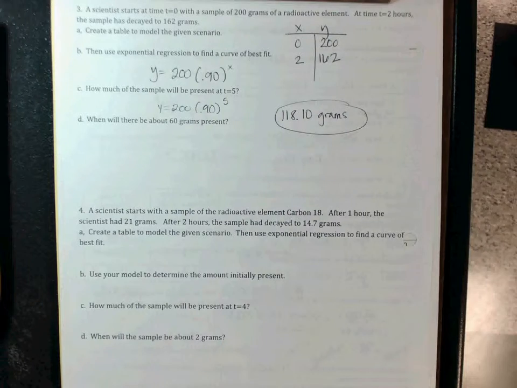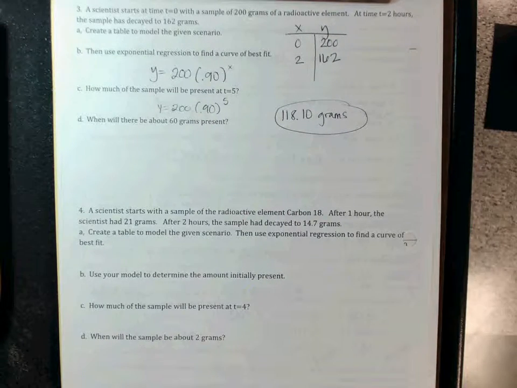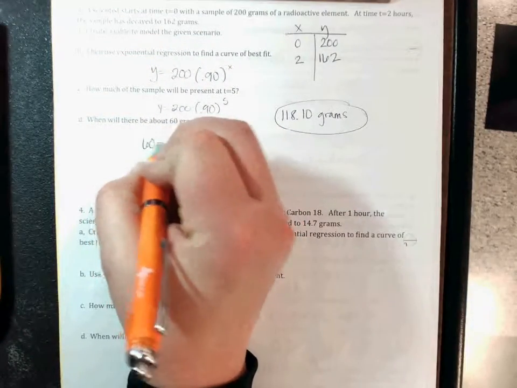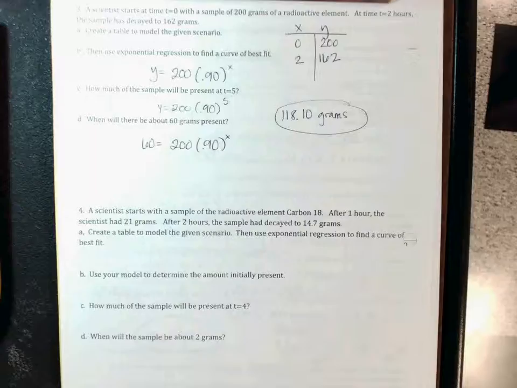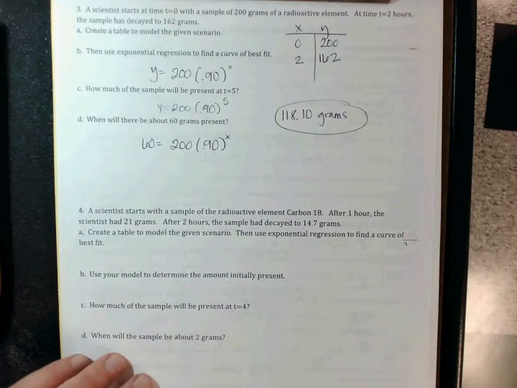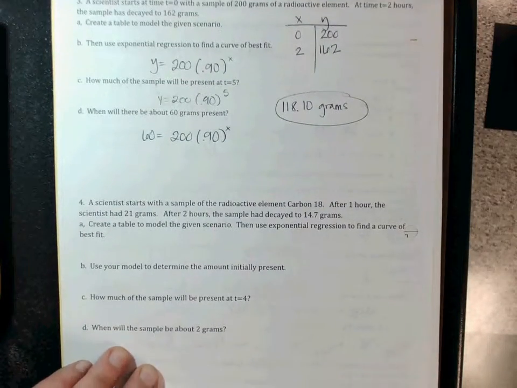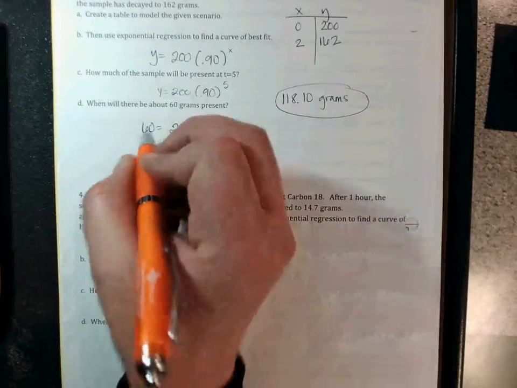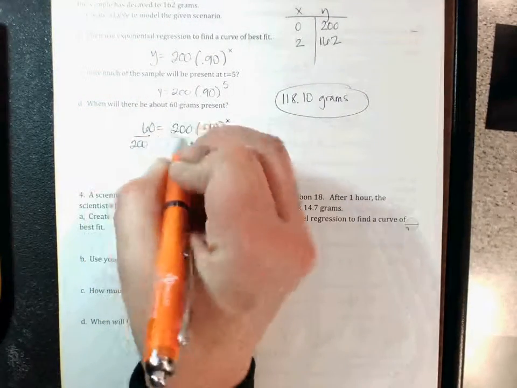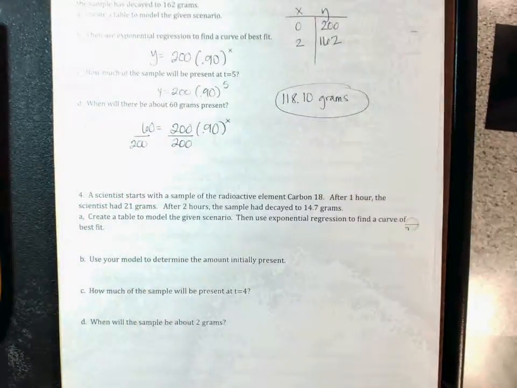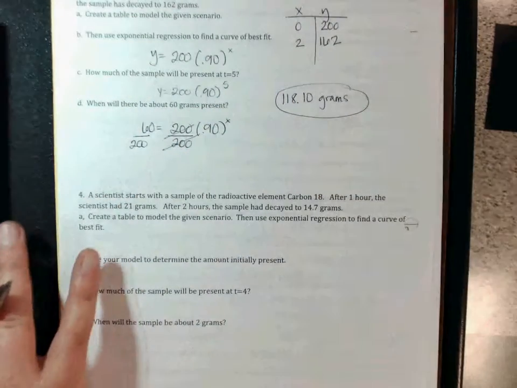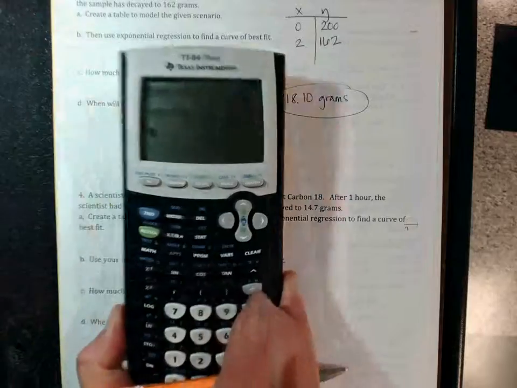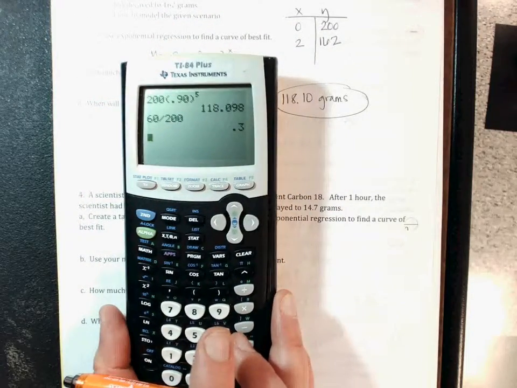And then it says when will there be 60 grams? Grams is going to be your y equals in this case, so you'd be plugging it in on this side. And then from there, what would you do first? Divide by 200. 200's cross out. 60 divided by 200 gives me a decimal of 0.3.